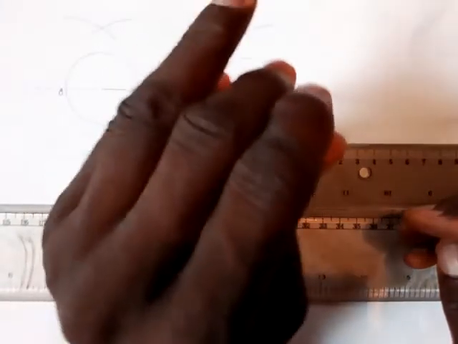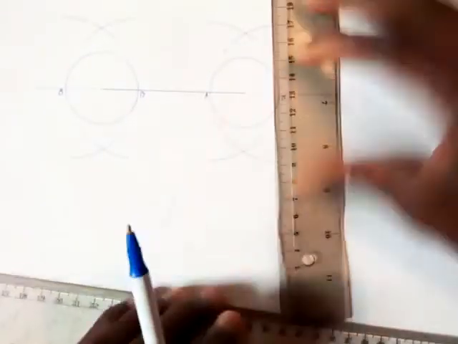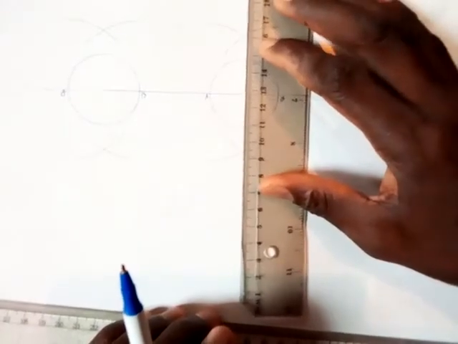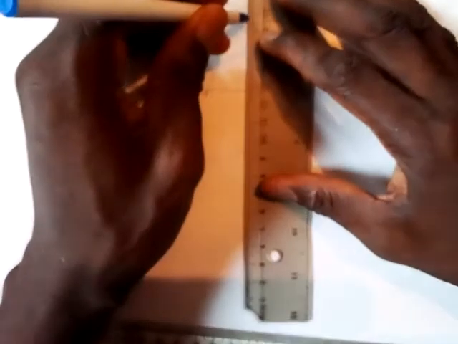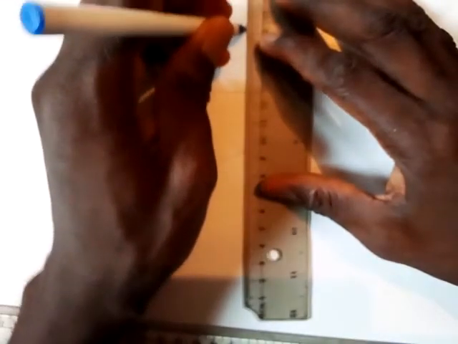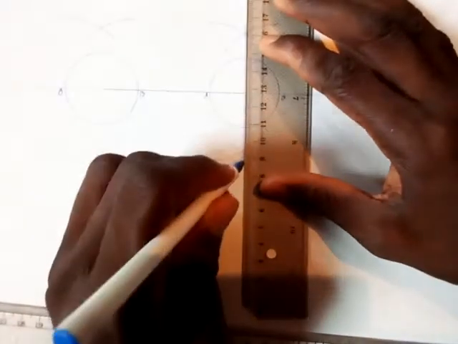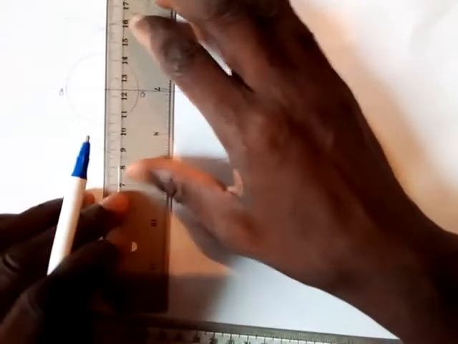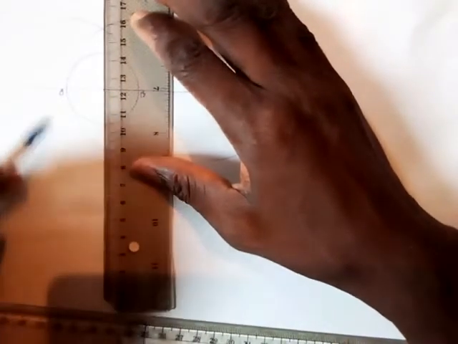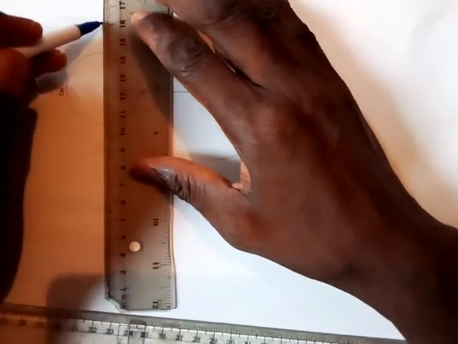Okay, so now join the points of intersection of the arcs together so that we can bisect distance AB. So we join them together. Okay, here it is. All right, we move to this side. So we do the same thing on this side.